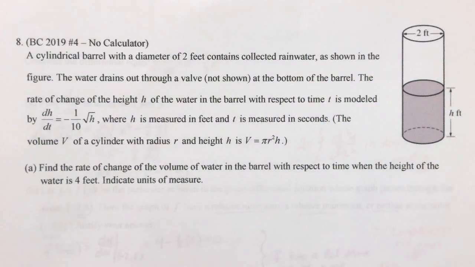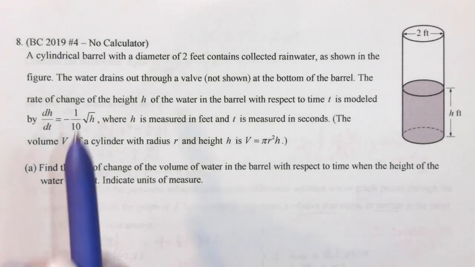All right, next I would like to do the problem from 2019. This was number 4, no calculator. And I did give you this question. I believe I gave it to you on a test before. It's been a little while though, but I'm thinking it was either a test or a worksheet.